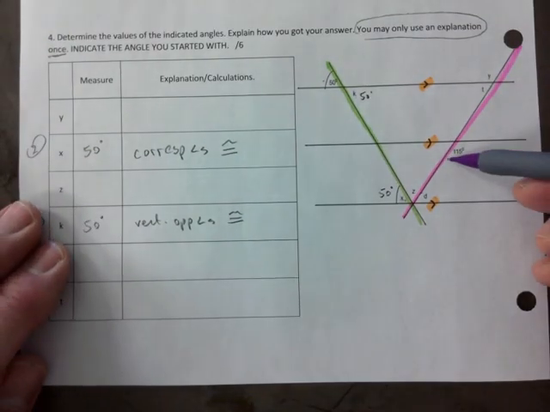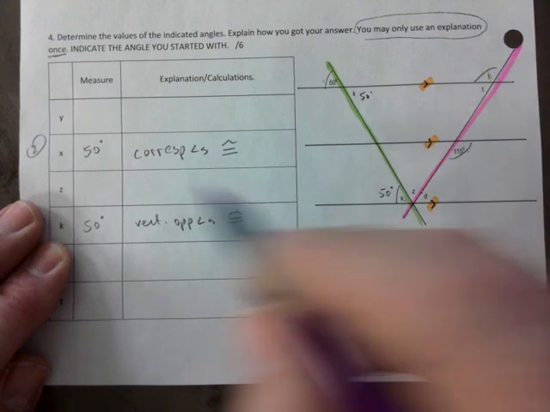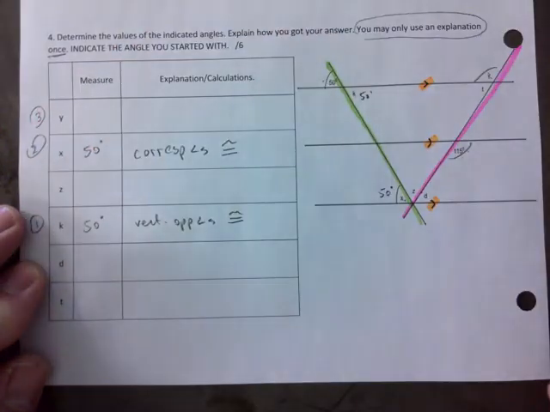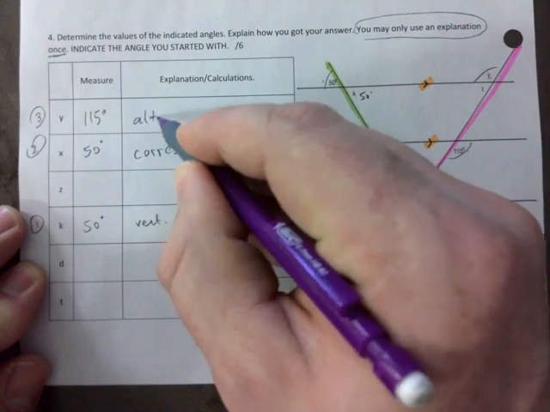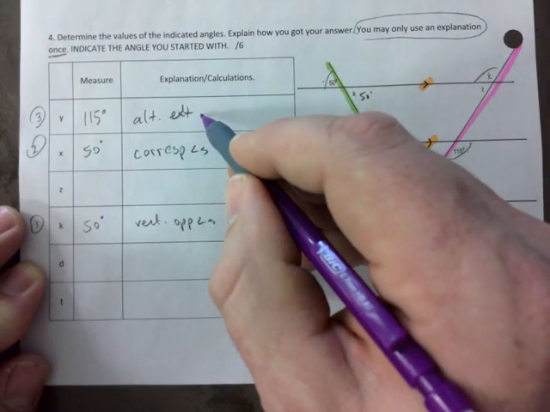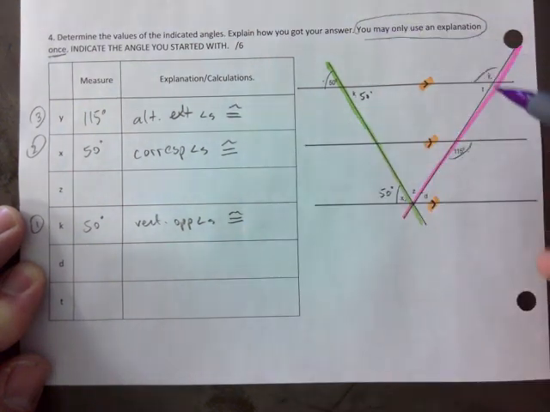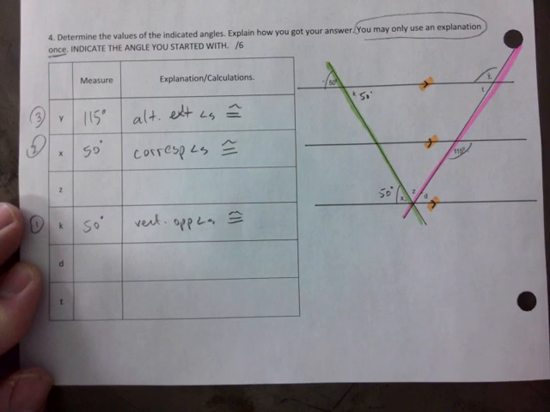Okay, I know that these two are called alternate exterior. So I'm going to find Y, that's my third choice, and that's just 115. Why? Because alternate exterior angles are congruent if and only if lines are parallel. I have to say that, right? That's why we can make that assumption.